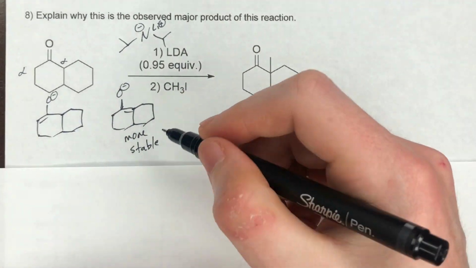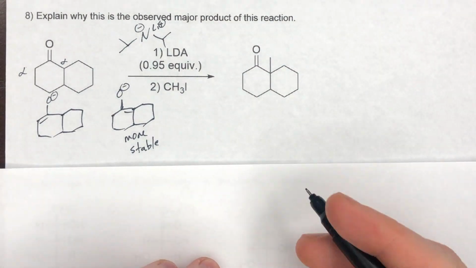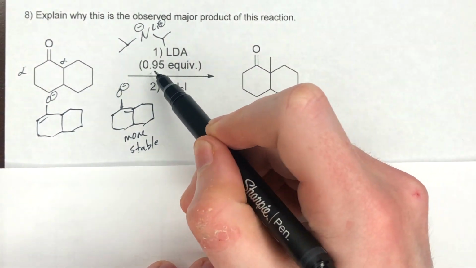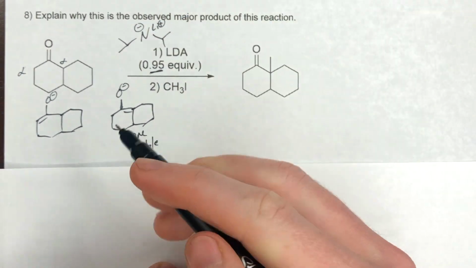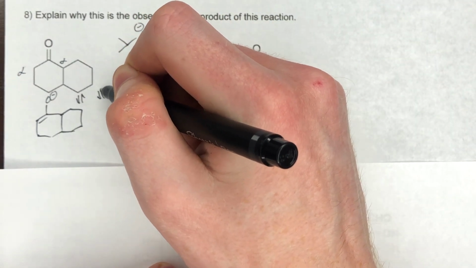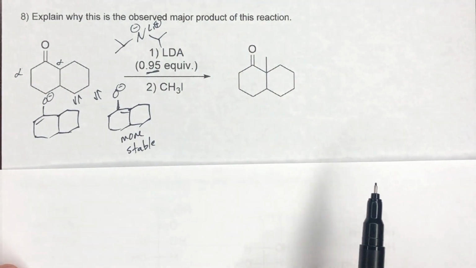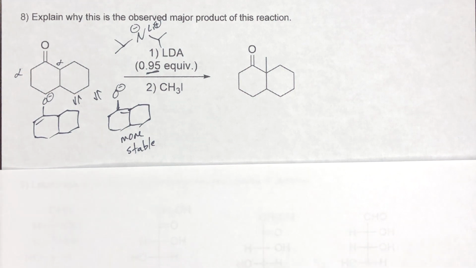So if we could thermodynamically control this, we would get this more stable product. This is what the 0.95 equivalence is referring to. All of this is occurring in equilibrium. It can go back and forth. Because there's a slight excess of ketone, we can form the more stable intermediate more often than not.